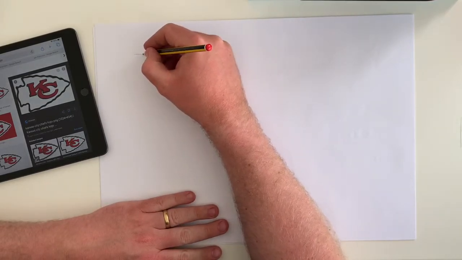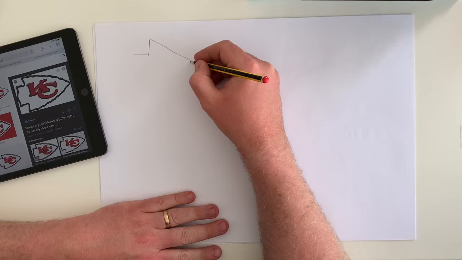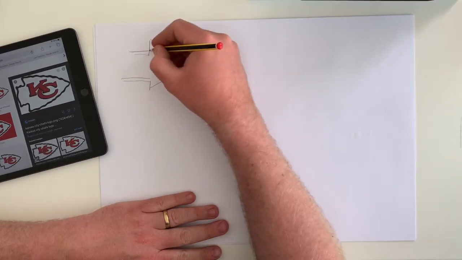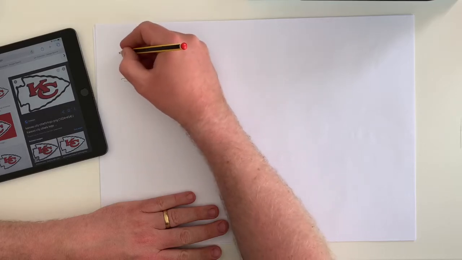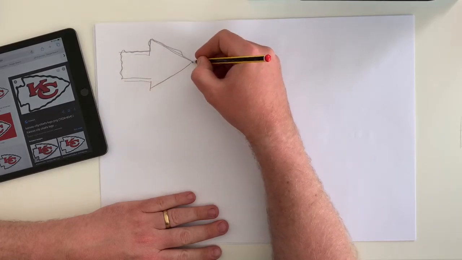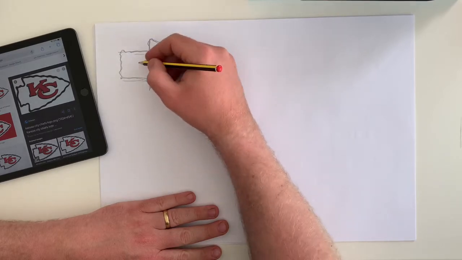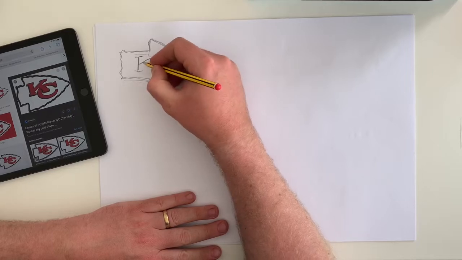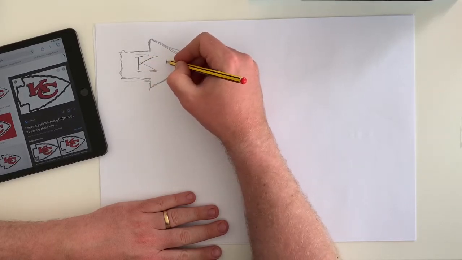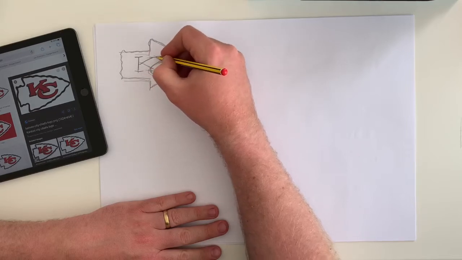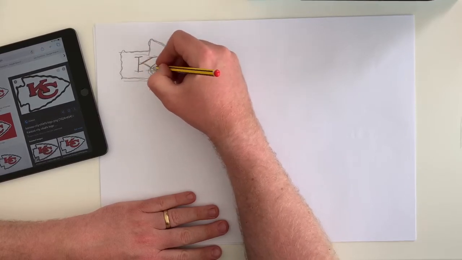It kind of looks like an arrowhead. I'm assuming that's to do with Chiefs. And it looks as though it's kind of wobbly to make it look older. So it's got wobbly edges around the edge there. And then we've got a blocky serif typeface coming in. And we've got an old school interlinking C and K. So that's roughly what is existing.